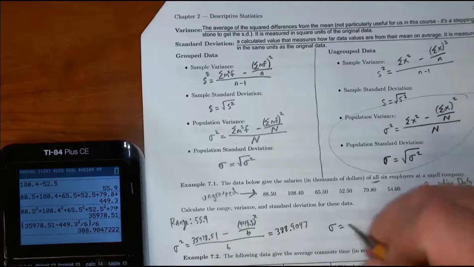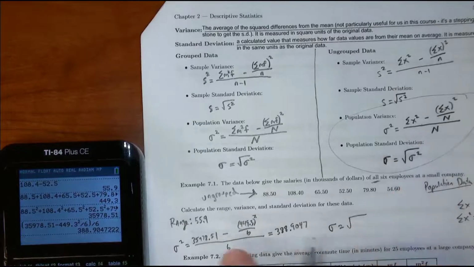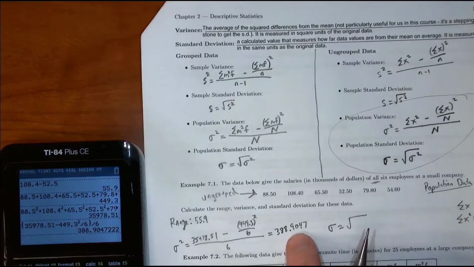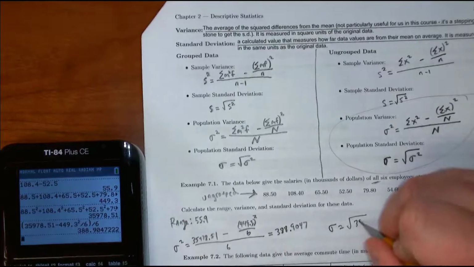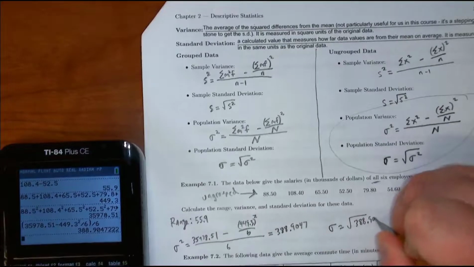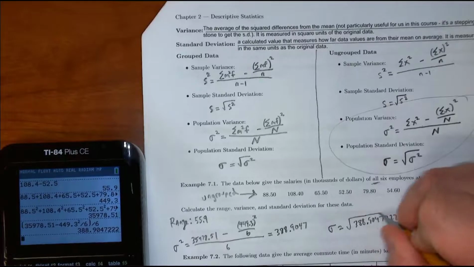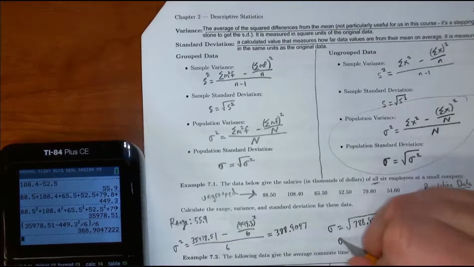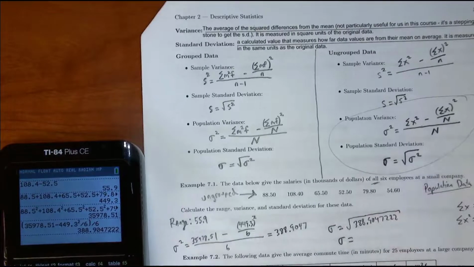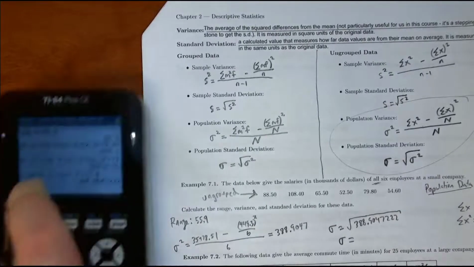So again, all you have to do is take the square root of your answer, but use the unrounded version. So like 388.9047222. Here's a little trick for you, and most calculators will do this.